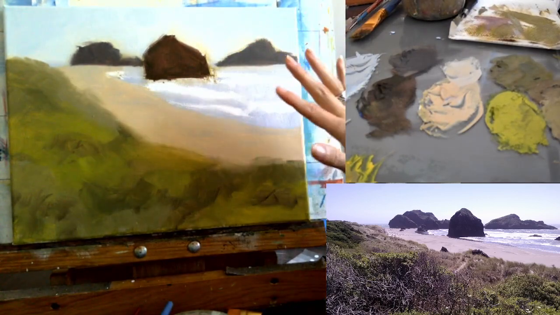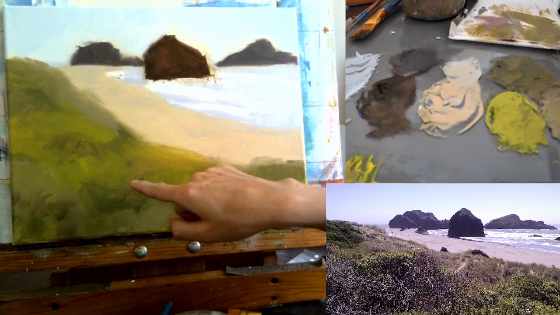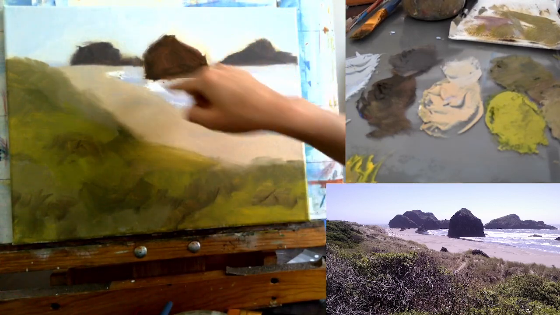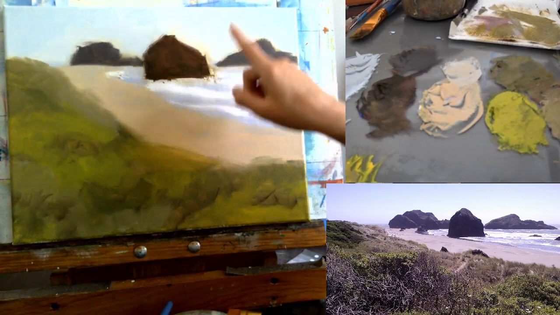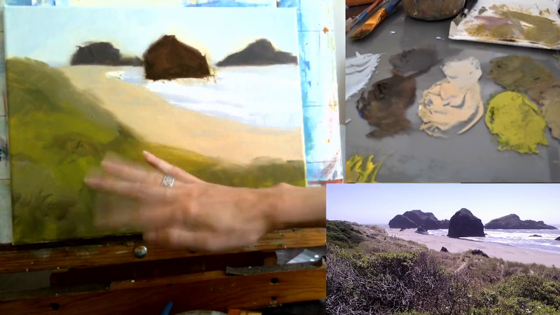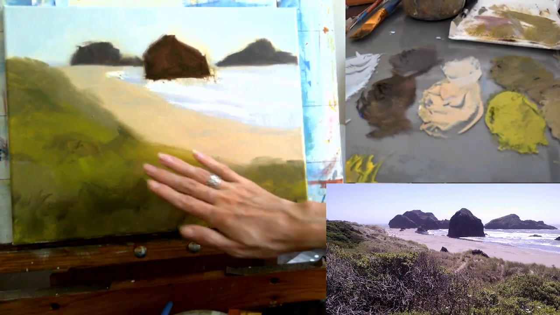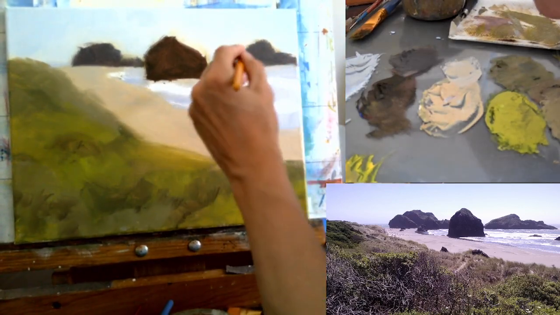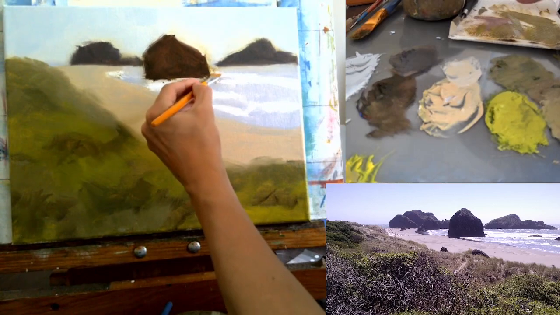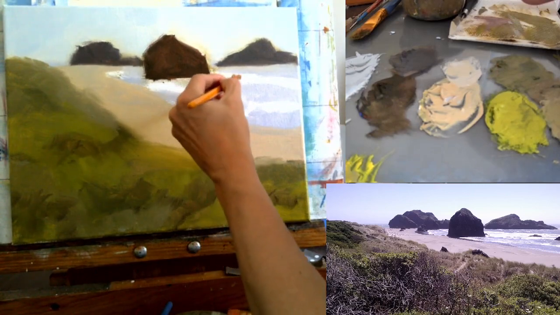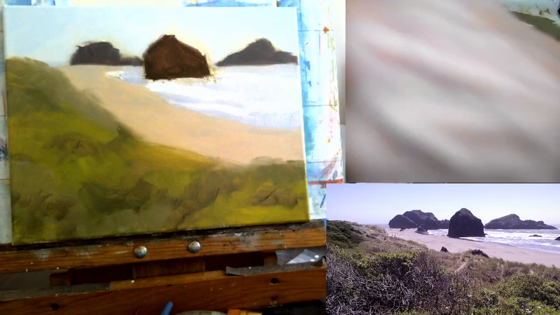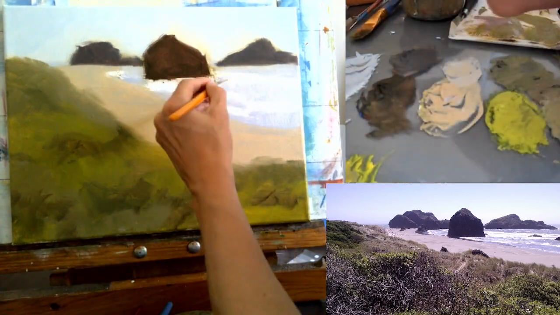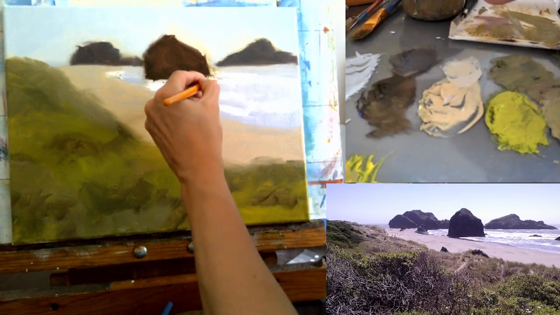So I don't have to blend it as much as this, partly because it's closer to the area I want your eye to look. This also has edges, but I don't want you to look here so much, so I blur it more. And I think I'll leave this with somewhat sharper edges.